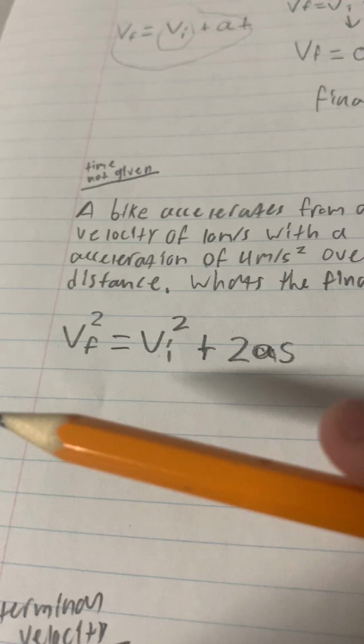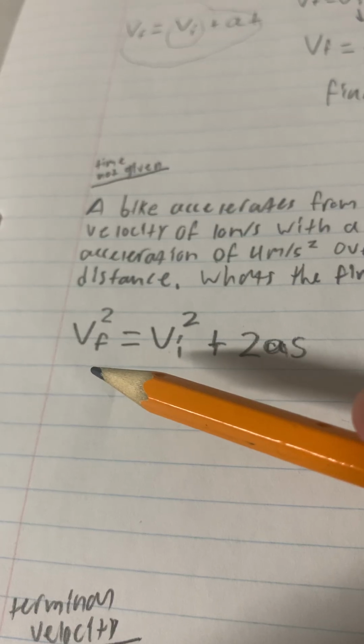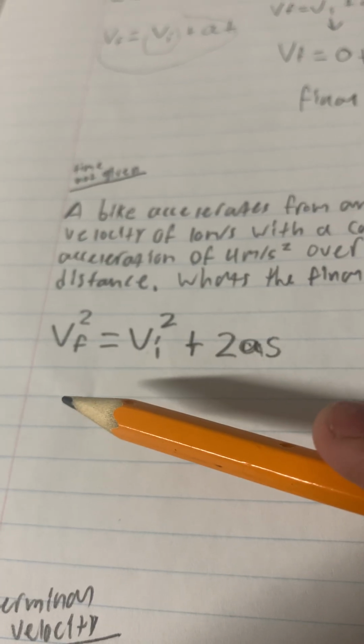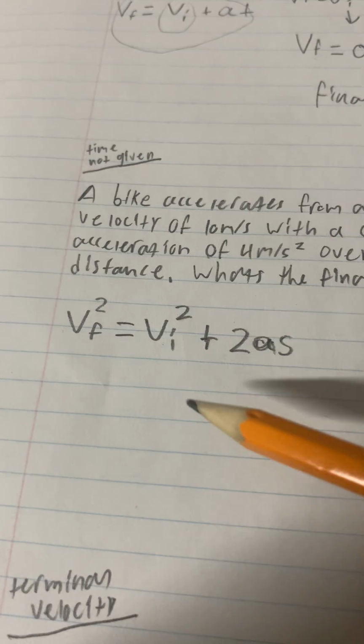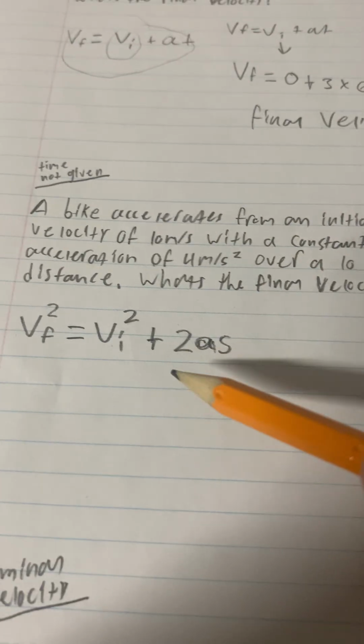I'll explain as much as I can for the formula. If you want to conceptually understand it, go to a real physics teacher. I'm just going to teach you how to use it and plug in the values to solve it.